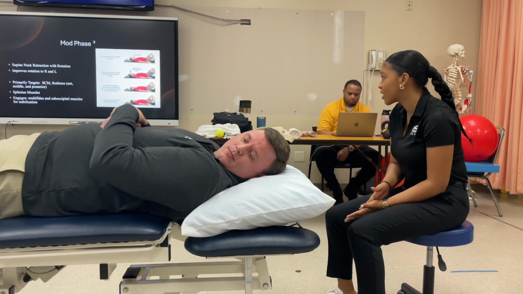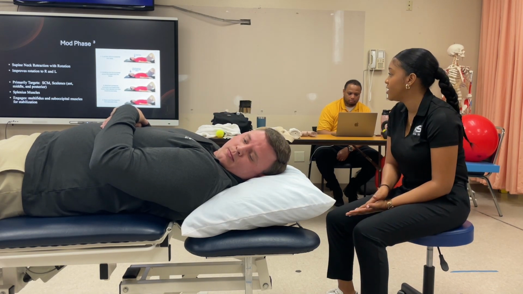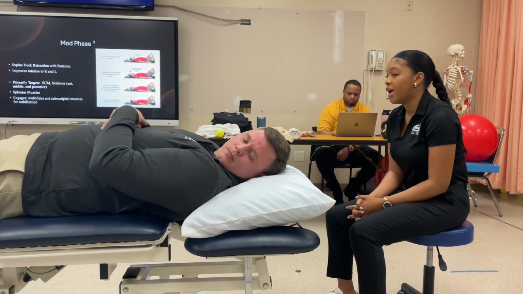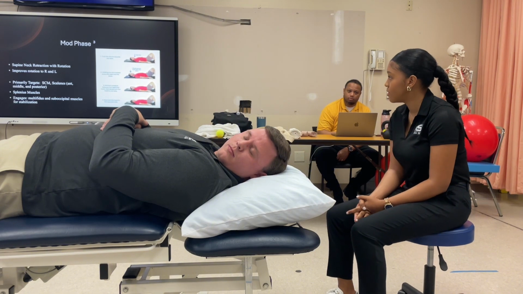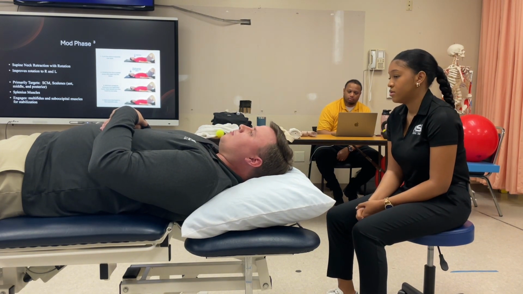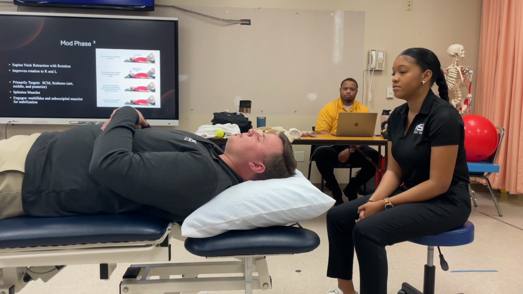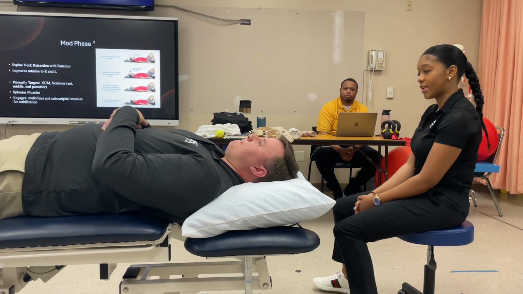This is also targeting the SCM and the scalenes as well as the splenius muscles, and it engages the multifidus and suboccipital muscles. And I will have him do this about 10 to 15 reps.